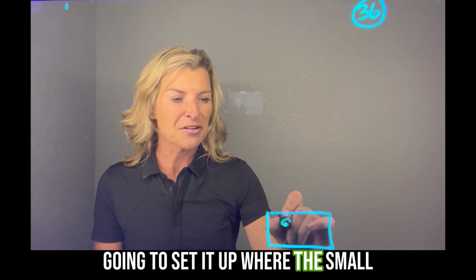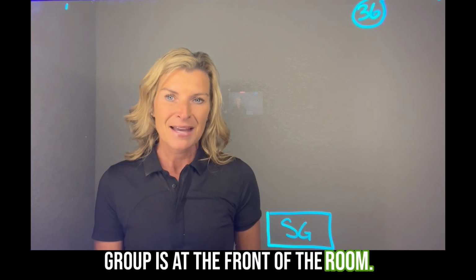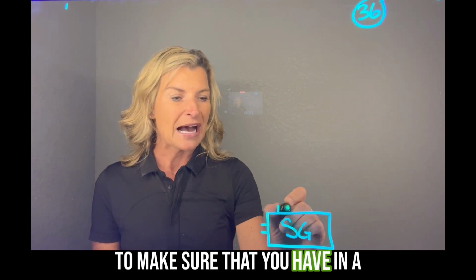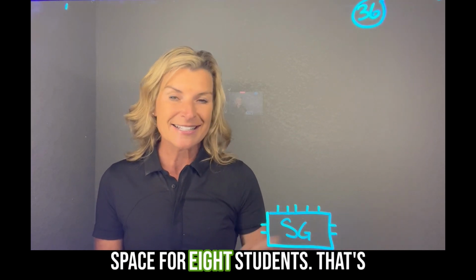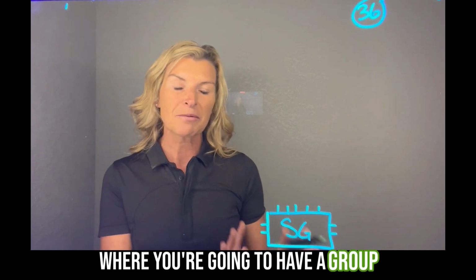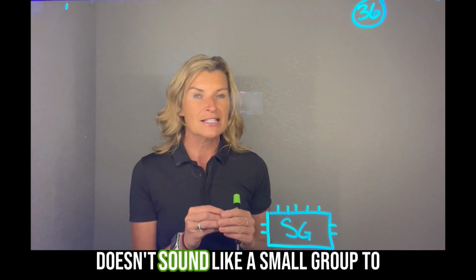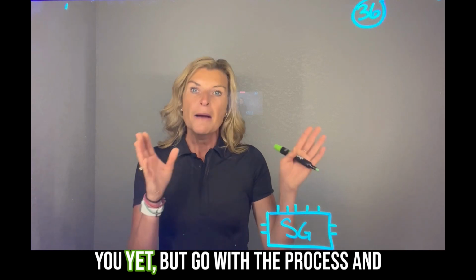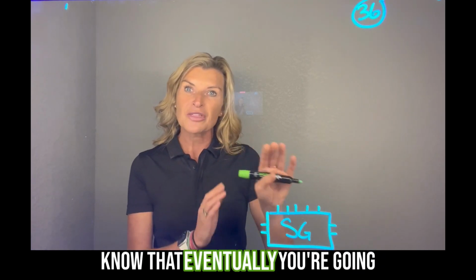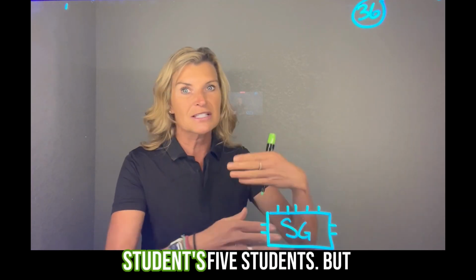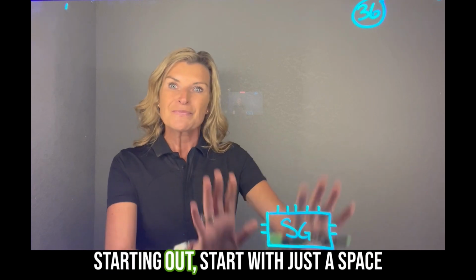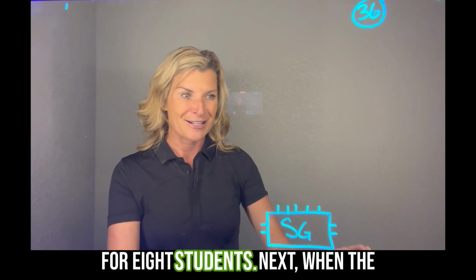And we're going to set it up where the small group is at the front of the room. And in a small group, you want to make sure that you have enough space for 8 students. That's right, you're going to have a group of 8 students. Now, I know that doesn't sound like a small group to you yet, but go with the process and know that eventually you're going to be able to call back 3 students, 5 students. But starting out, start with just a space for 8 students.